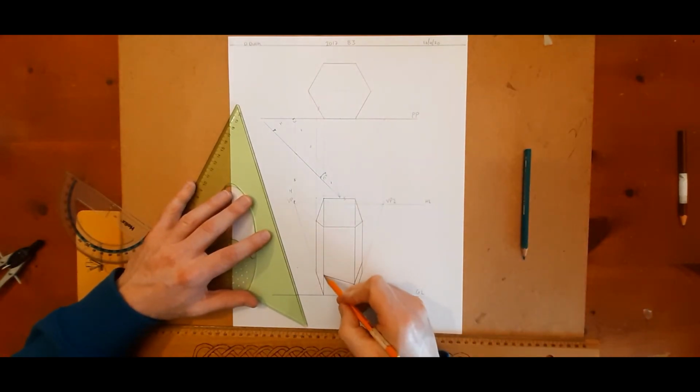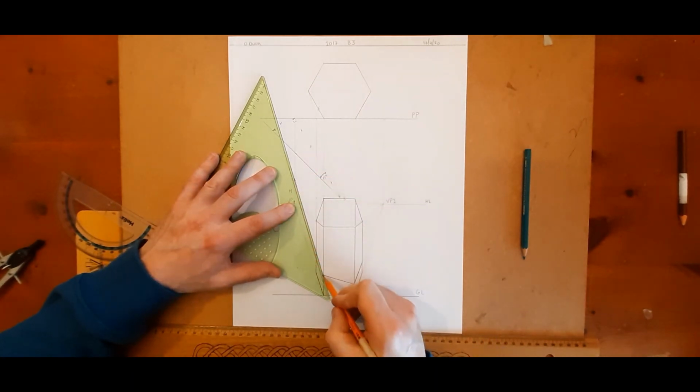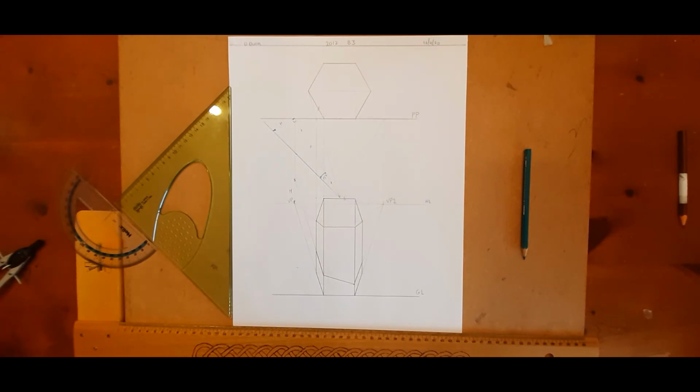And we know it starts here, that line. And it's going to run up as far as there. So this guy is in heavy. And that is your perspective finished, okay?